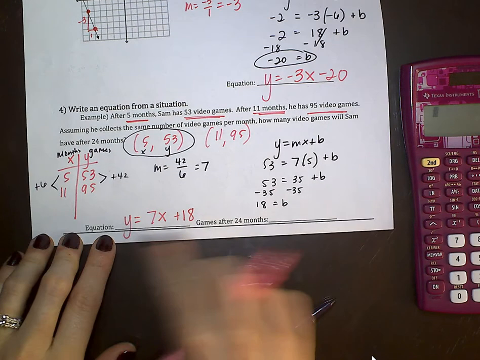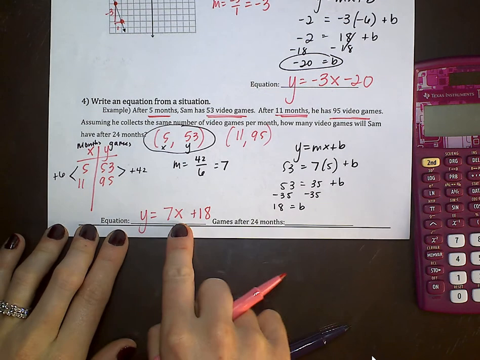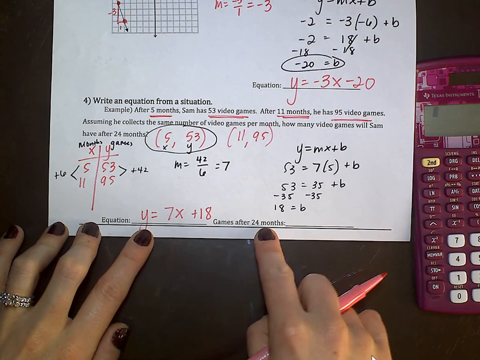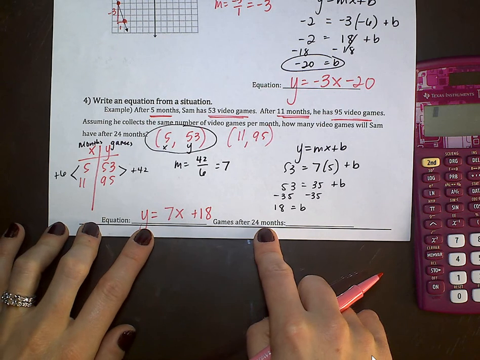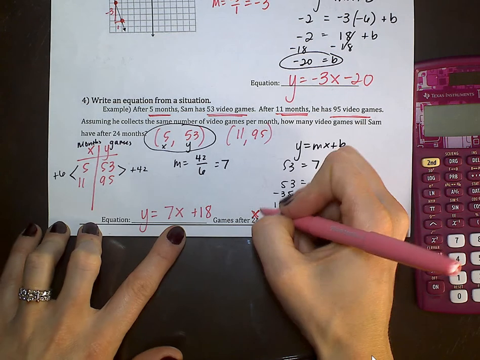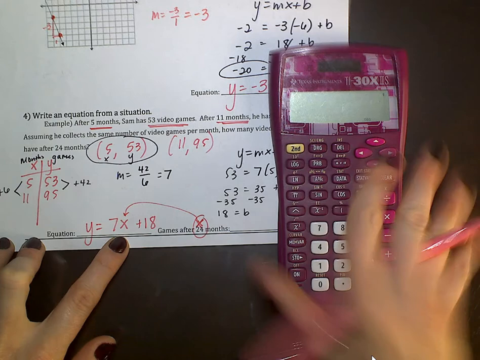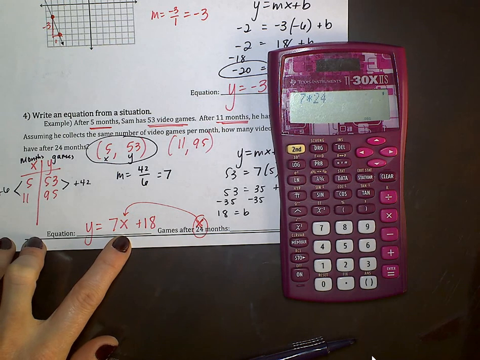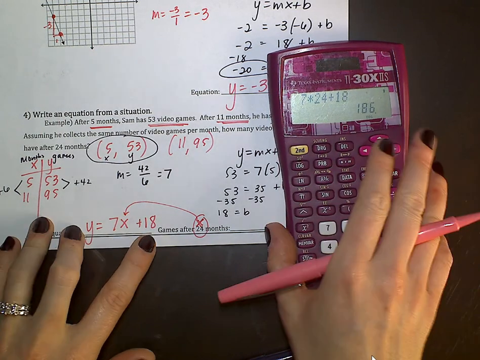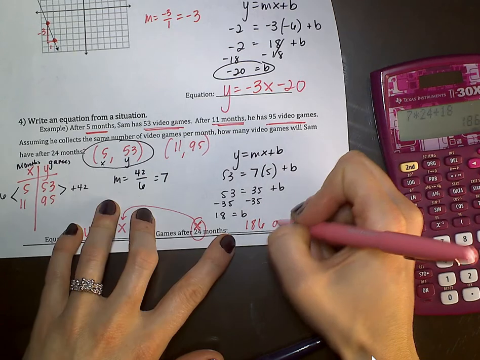So this represents how many video games Sam has after so many months. x is your months. Now they're saying, how many games would Sam have after 24 months? This is the x. x was the months. So you guys, you're just taking 24 and plugging it in for x. I can just do that on my calculator. He collects 7 games per month, and he started with 18. That's what that means. So, whoa, he would have 186. Quite a lot.